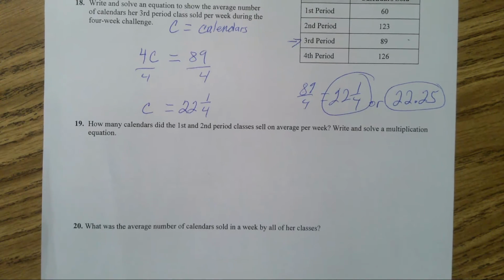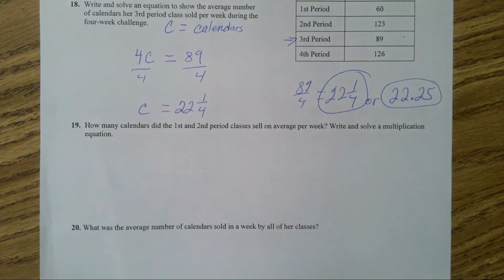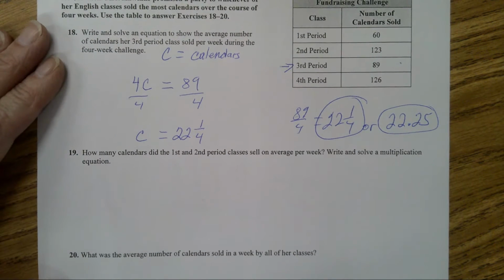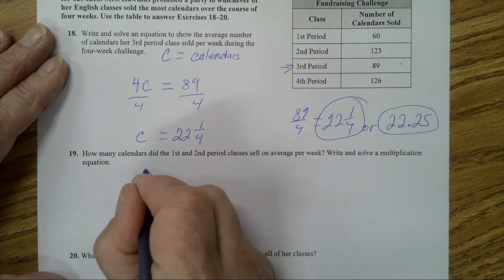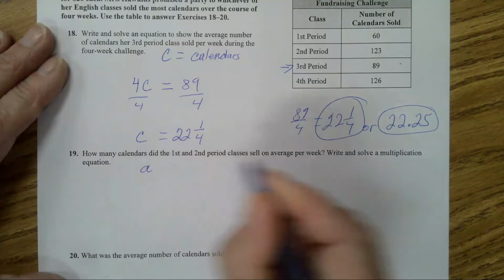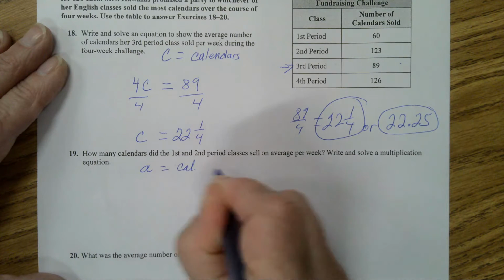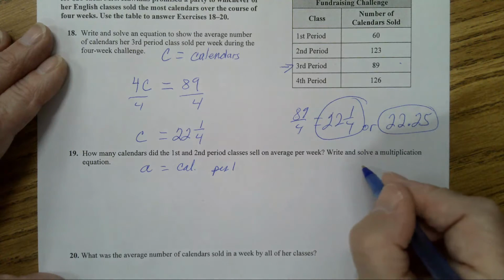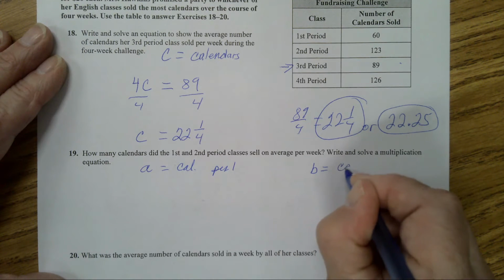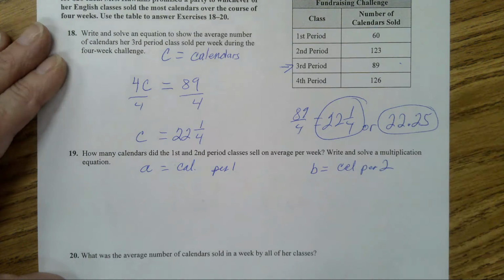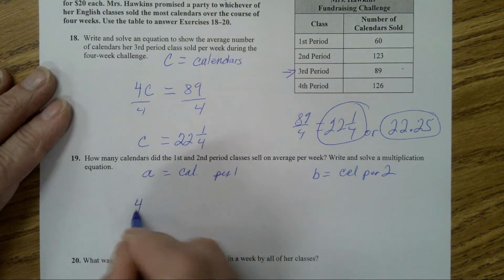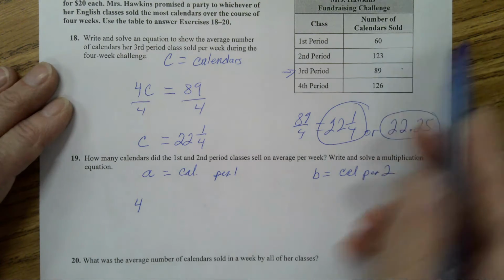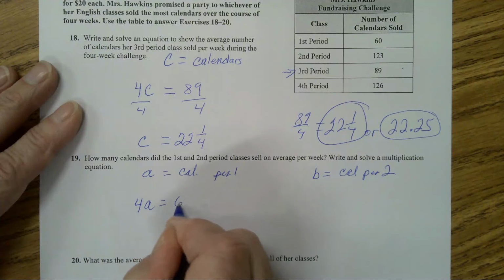Now, in number 19, how many calendars did the first and second period class sell on average per week? Okay, for period 1, we'll use A equals calendars for period 1. And for period 2, I'm going to use B equals calendars for period 2. You could use something different, but I've defined my variables. So 4 times A equals 60.